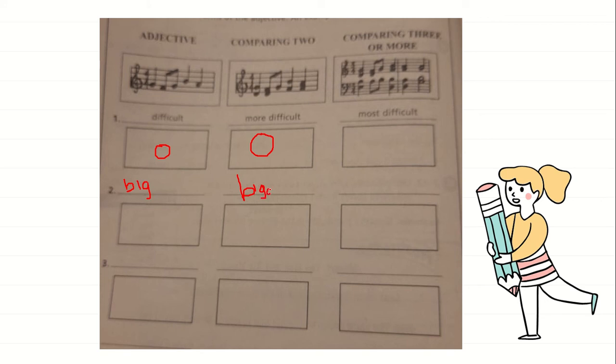We double the consonant before ER: bigger. And we will draw the biggest circle of all. Biggest, okay? And you have to write the word using the correct form of the adjective. You double the consonant and add EST.